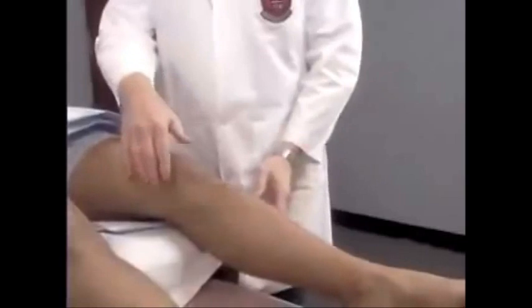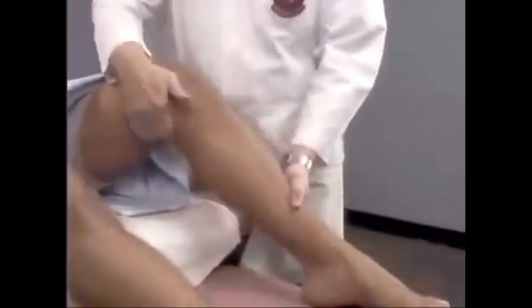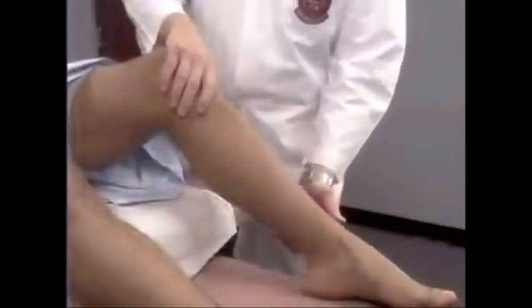Hold it strong. Then ask the patient to keep his heel on the table as you try to straighten the leg by pulling it upward. Again, note the strength and compare it with the other side. Keep the heel on the table. Don't let me pull the heel up.